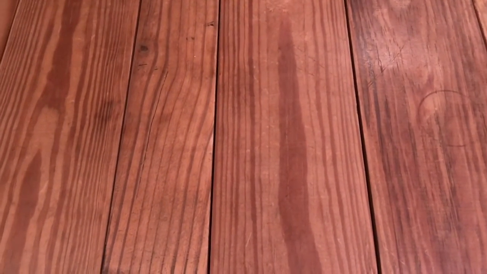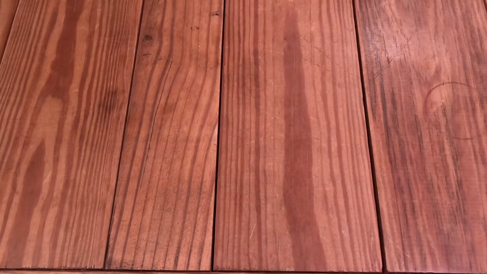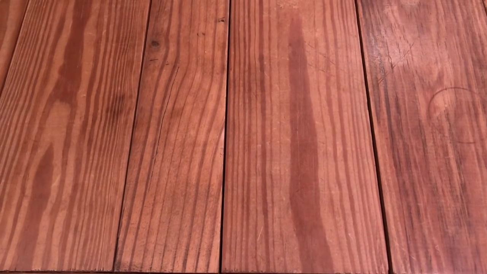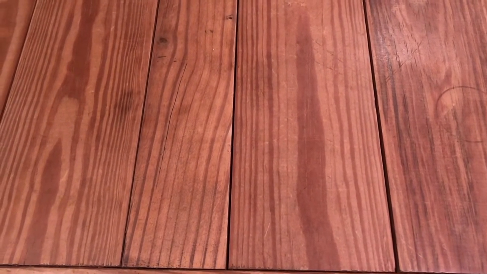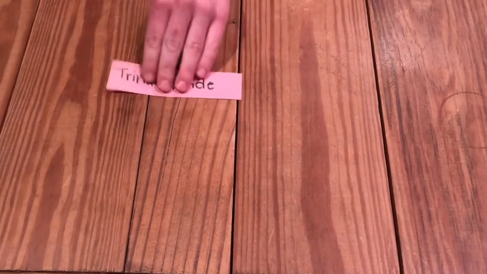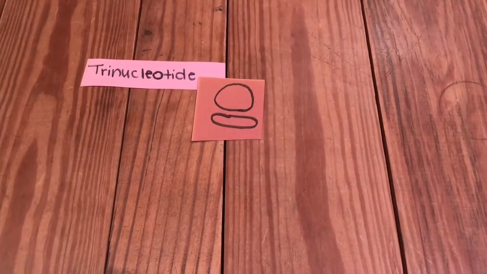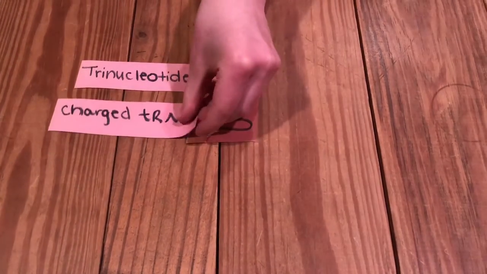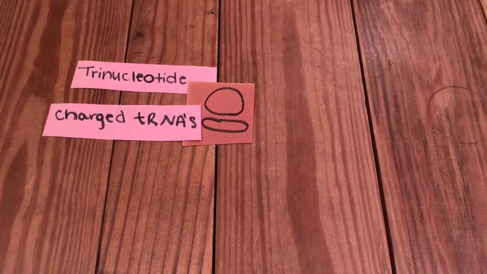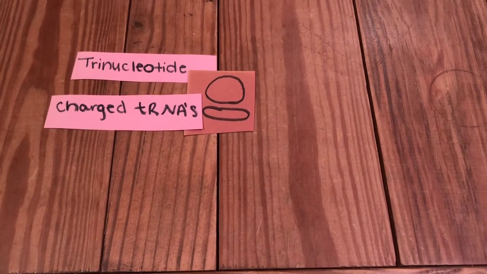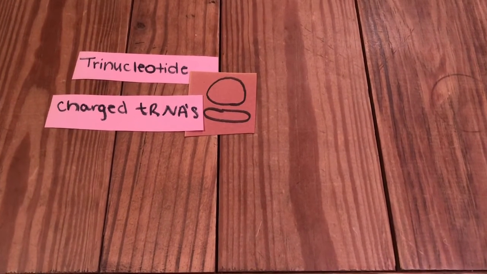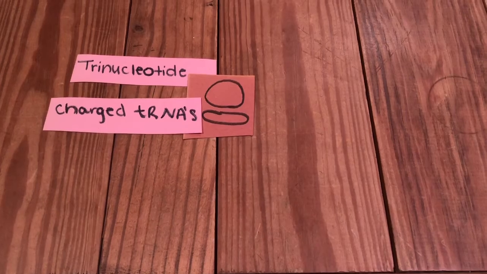A few years later, Nirenberg and Leder created an experiment to determine what amino acids the rest of the codons code for. They started by mixing together a trinucleotide, a ribosome, and 20 charged tRNAs. They had 20 different test tubes with each one having a different amino acid containing a radioactive label.